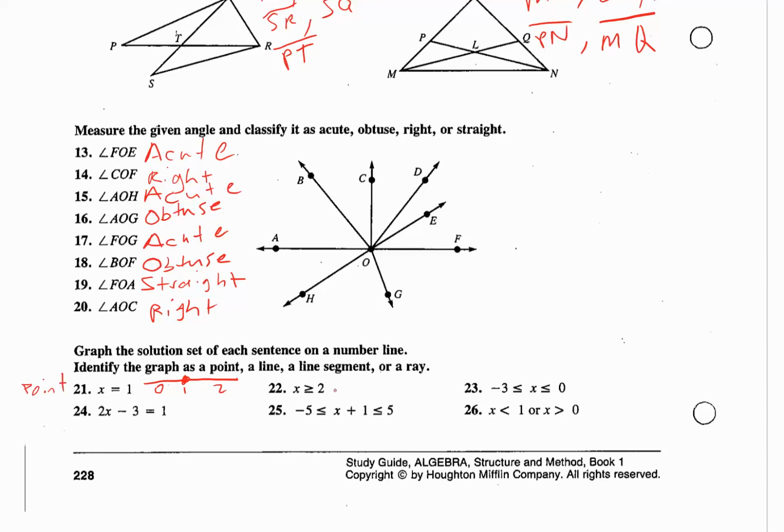If you had x is greater than or equal to 2, so again, if you had a number line with -2, 0, and 2, you'd put a solid, closed circle at 2 because it's including it, and everything greater than would be to the right. This shape makes a ray, because a ray has a starting point and goes in one direction towards infinity. So why don't you pause the video, try the rest of these, and see what you get.